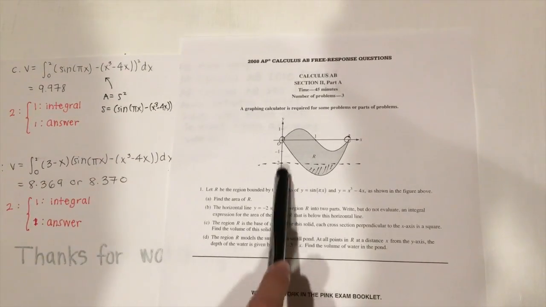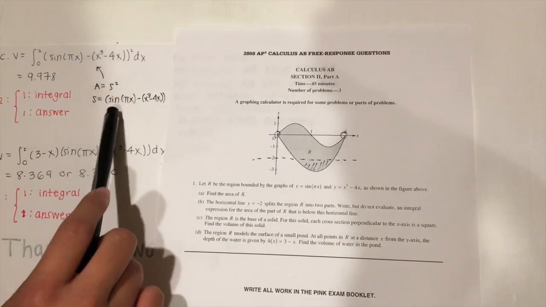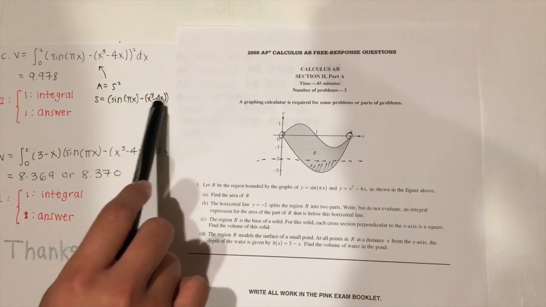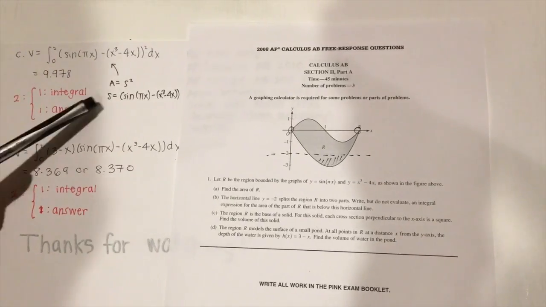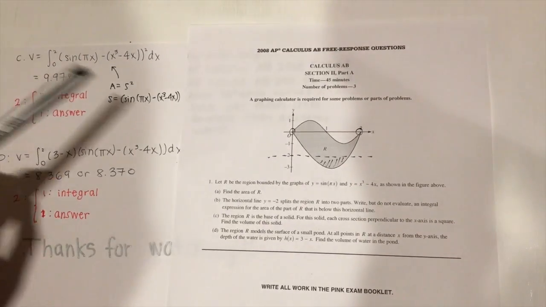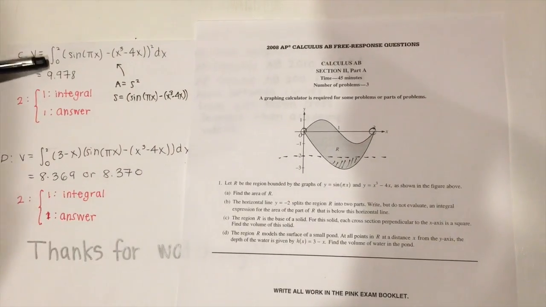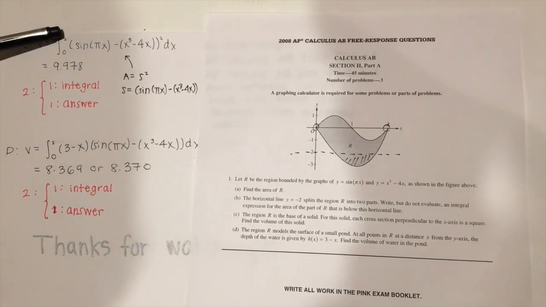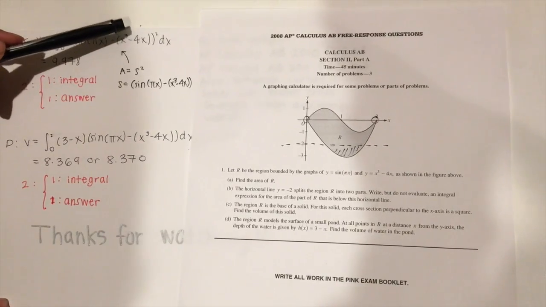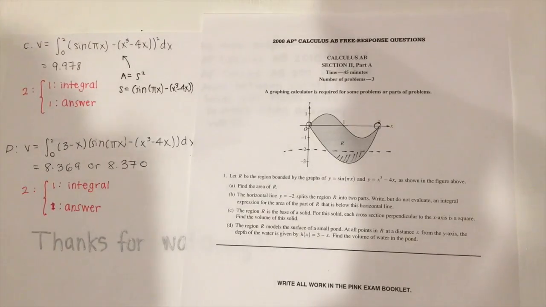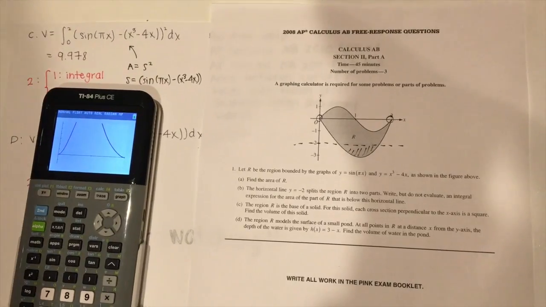So as I said before, since sine of pi x is above x cubed minus 4x, you can just do sine of pi x minus (x cubed minus 4x) in parentheses. So then we take the integral of that from the 2 intersection points, which are 0 and 2. So it's basically the integral from 0 to 2 of (sine pi x minus (x cubed minus 4x)) all squared.